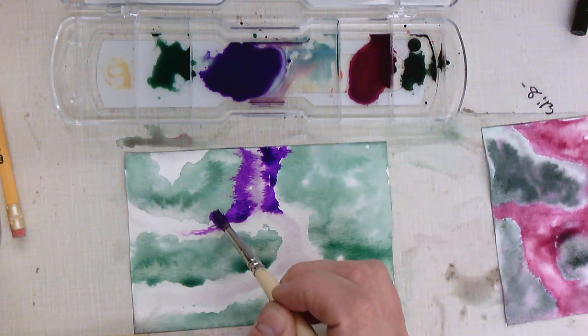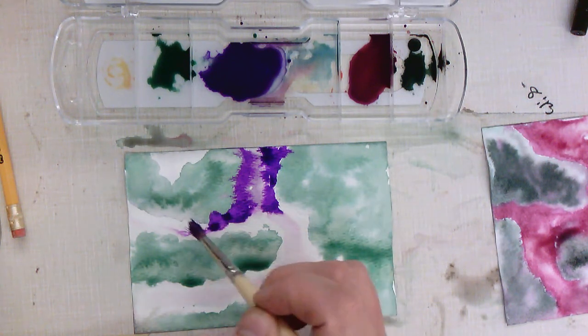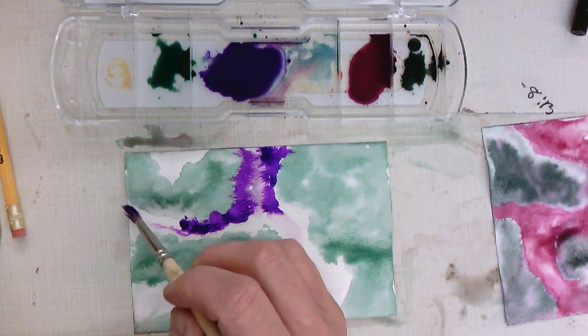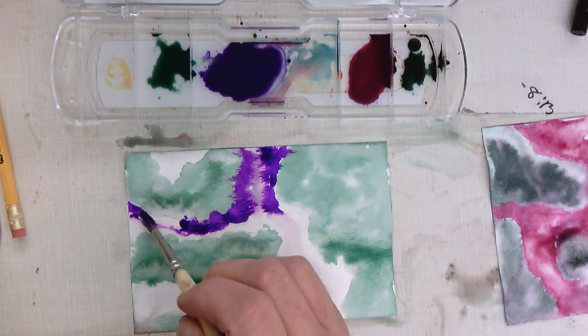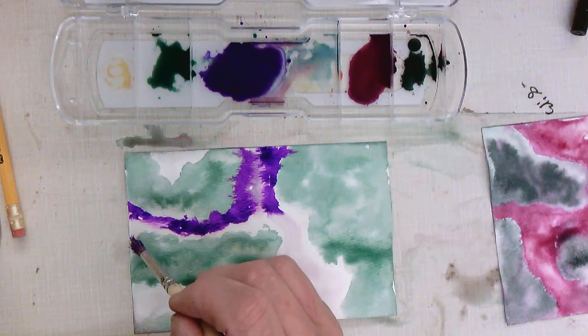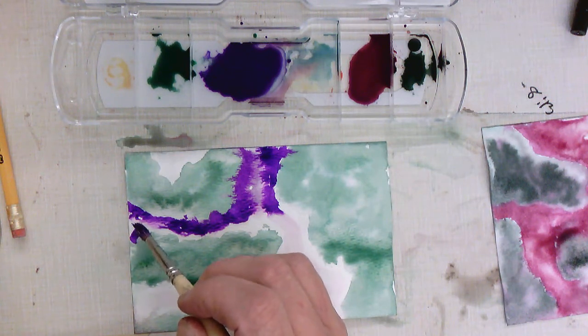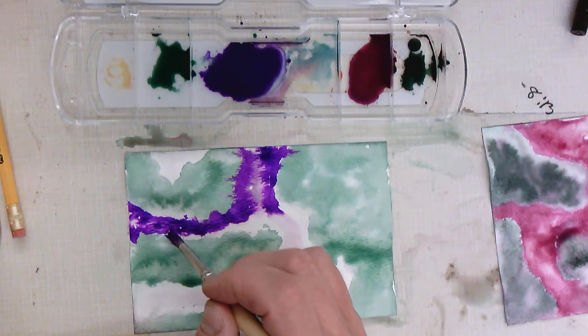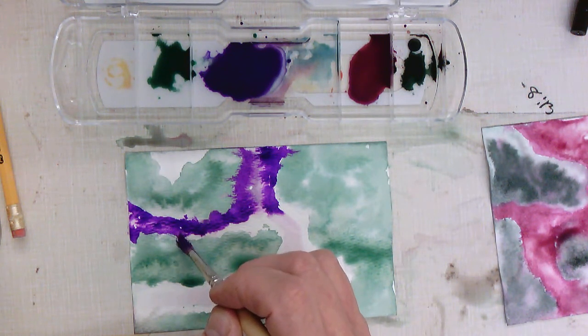Again, pretty much the most important part is that your colors are really rich and vibrant. If your colors are looking kind of wishy-washy, go back in and get a lot more paint off of your palette or off of the pure color areas. And also try to get rid of any white paper that you can.